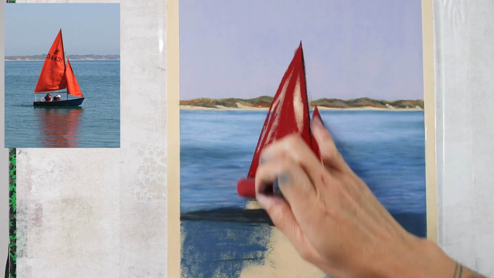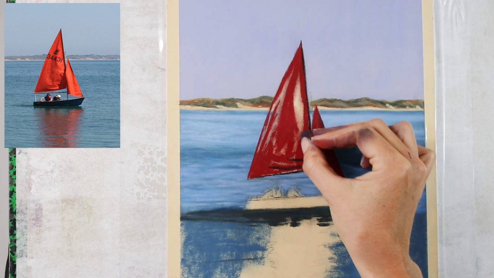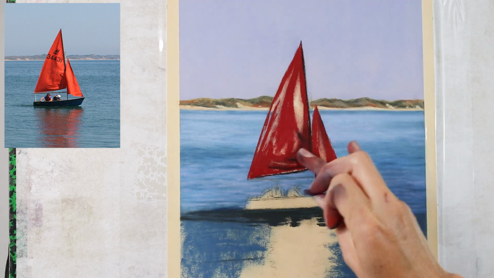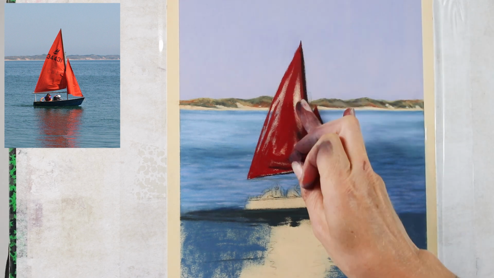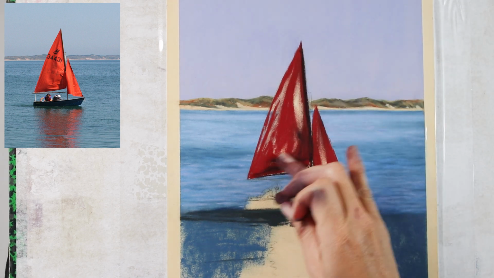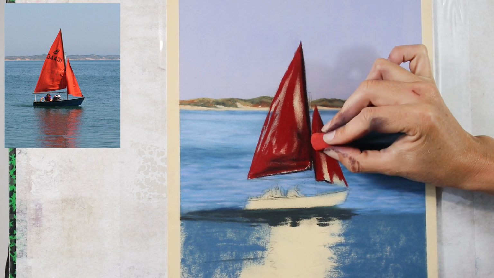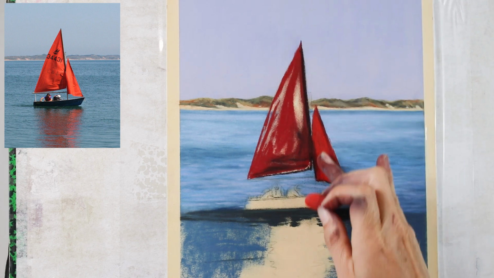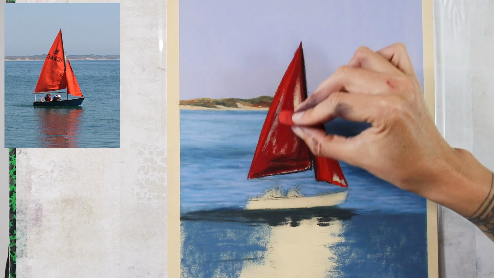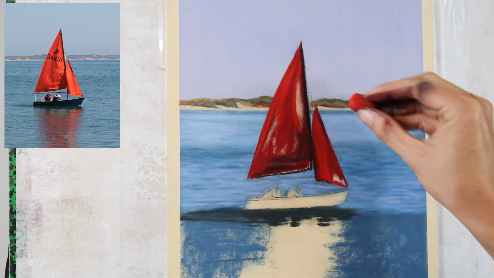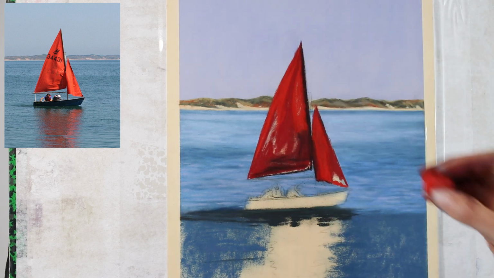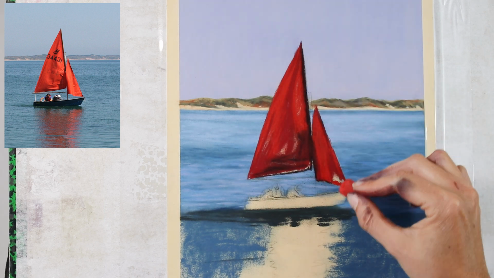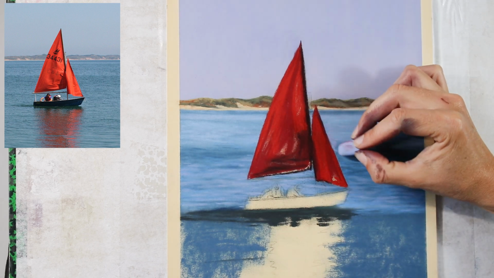And of course, I want to try and replicate the light and shade on the sail as well. I'm using a dark Terry Ludwig. This is the eggplant colour. And rather than using black in those areas, the dark Terry Ludwig eggplant colour has a lot of warmth to it, so it works really well when you're trying to darken red.